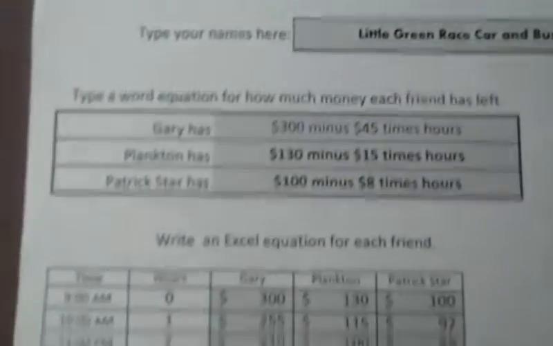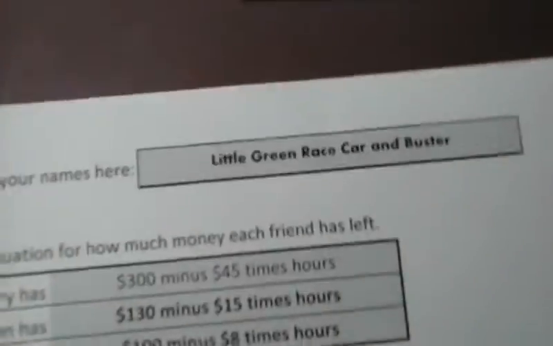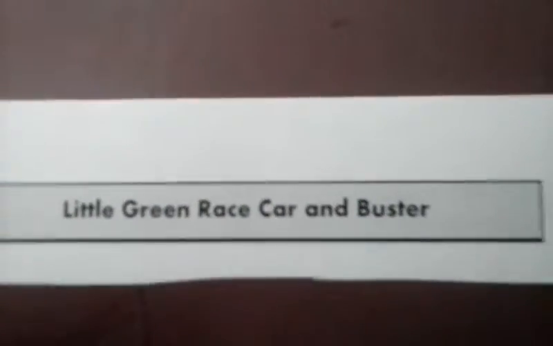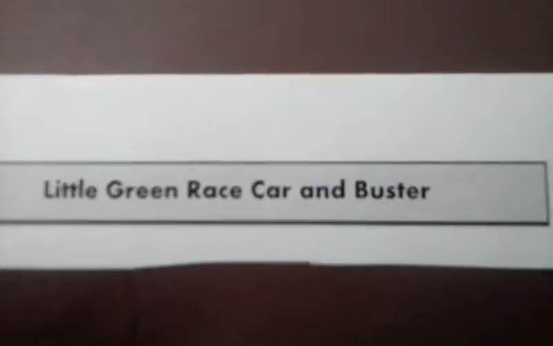So, to solve this problem, we used Mr. Fanning's Excel spreadsheet template that he set up for us. We downloaded it and we filled it out. And here are our results. First of all, we put in our names, Little Green Race Car and Buster the School Bus.